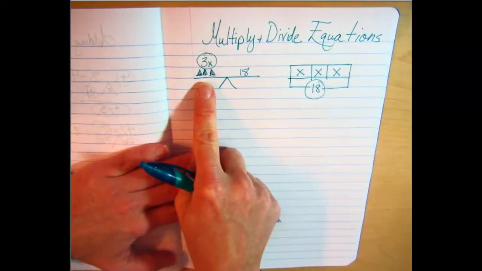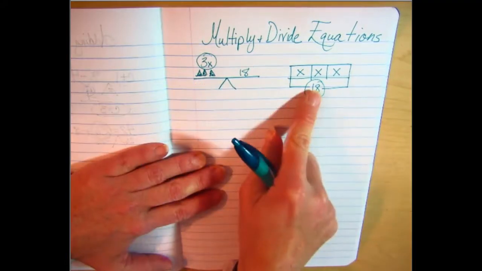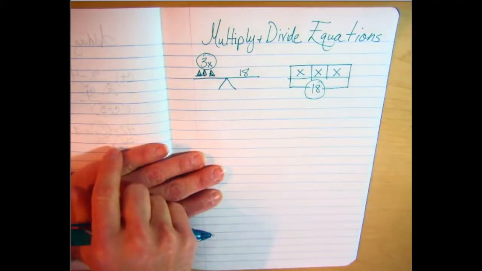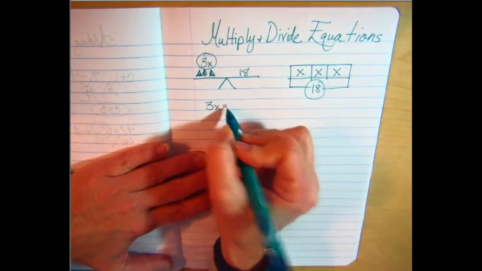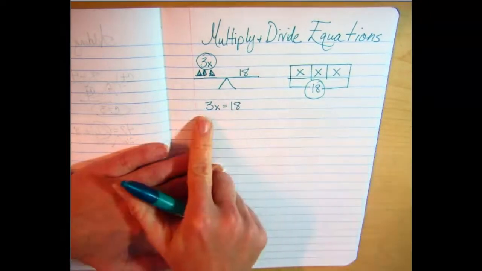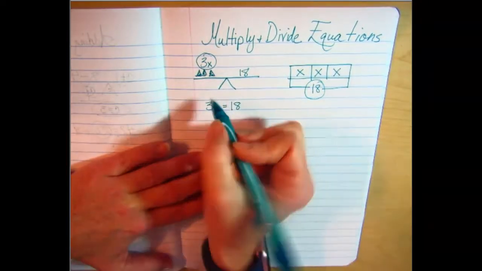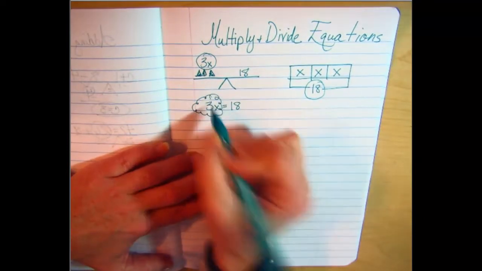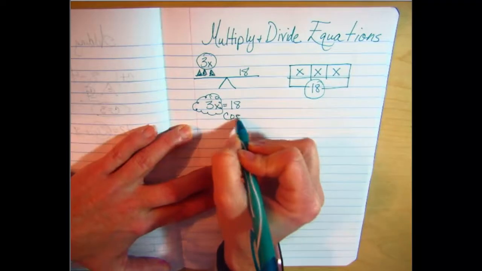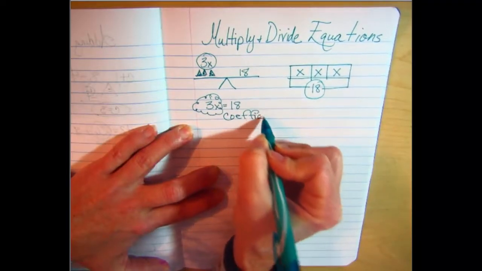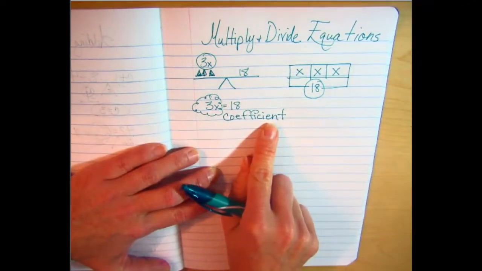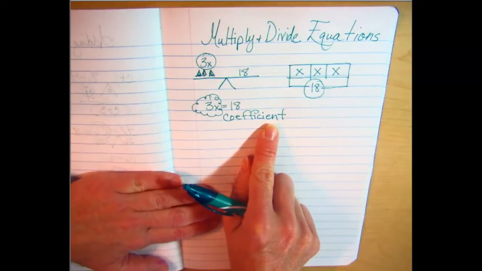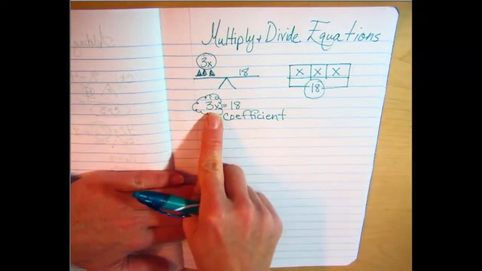Yesterday we did it with triangles and scales. Today I'm introducing it with boxes. When we write the equation, it will look like this. When you have a number next to a variable, this is called a coefficient. A coefficient is how we represent multiplication of an unknown number and a number in algebra. Anytime you see a number next to a letter with nothing in between, that means you're multiplying this number times that variable.